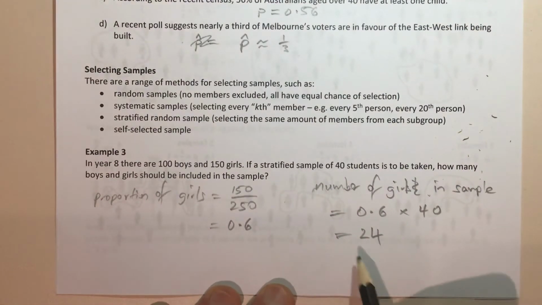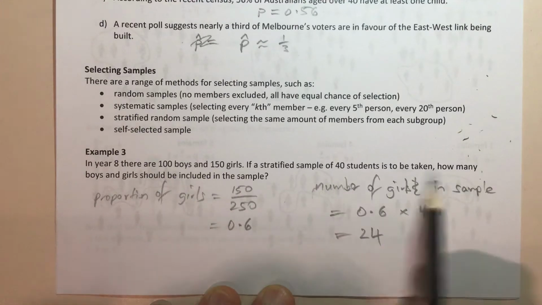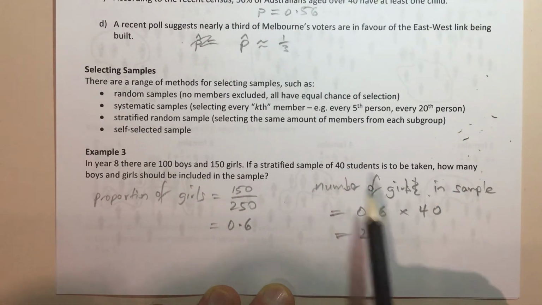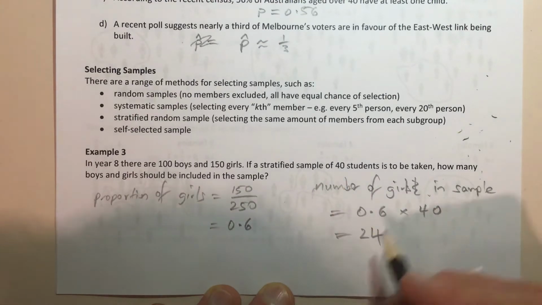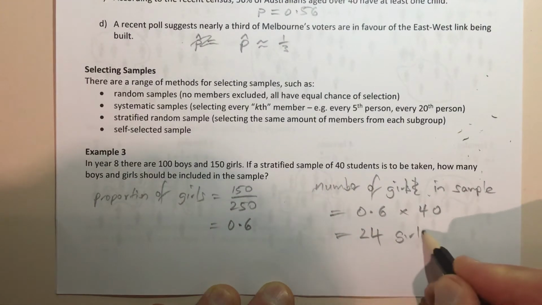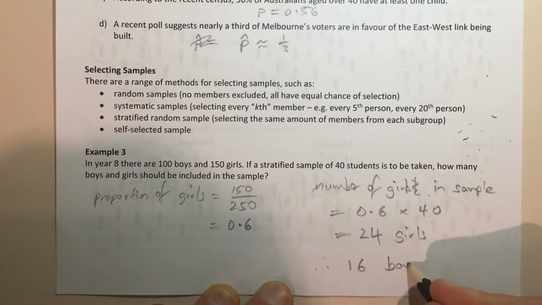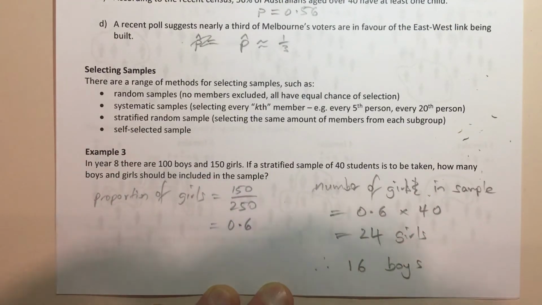And therefore, the question said how many boys and girls. So we've worked out that in our sample we want to choose 24 girls, and therefore we want 16 boys, because 40 take away 24 gives us the 16 there.